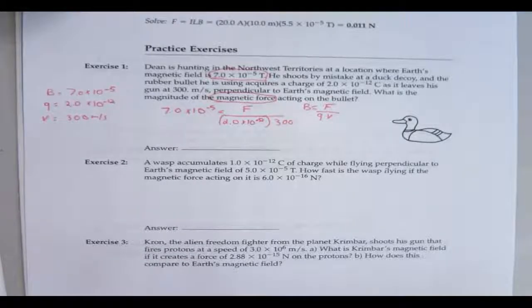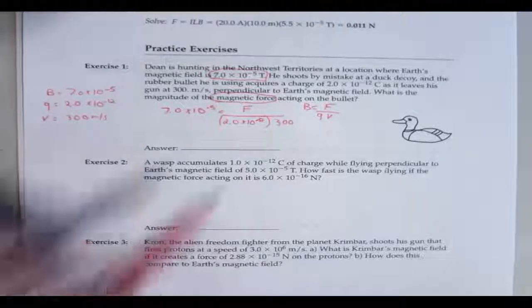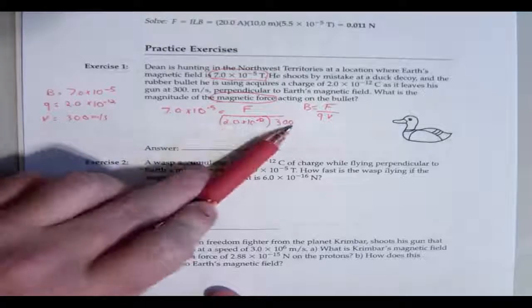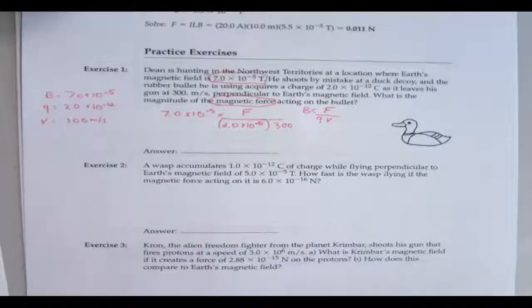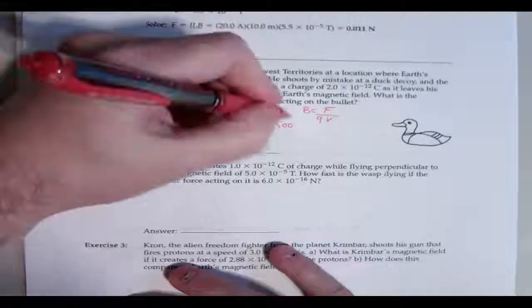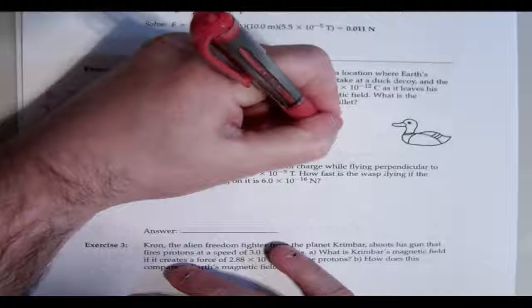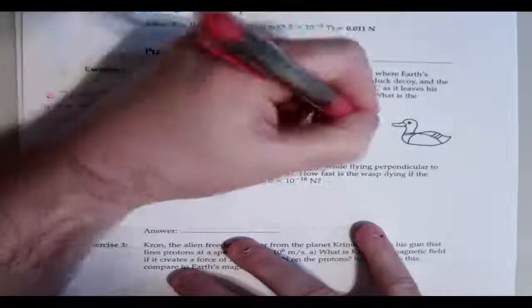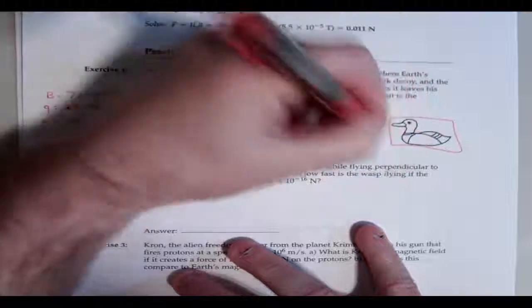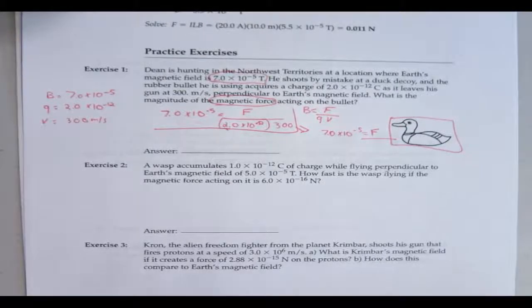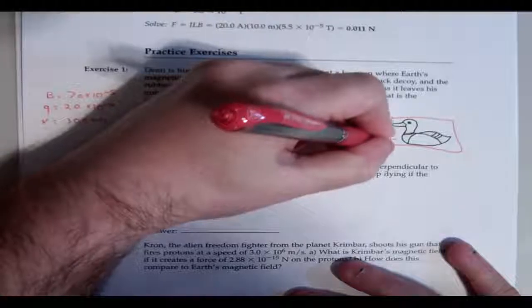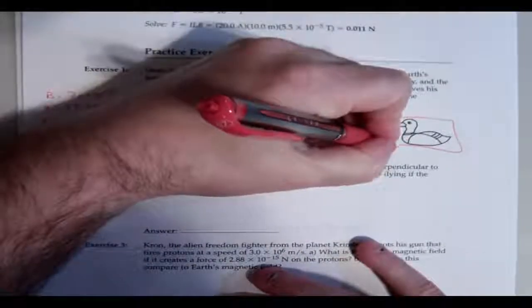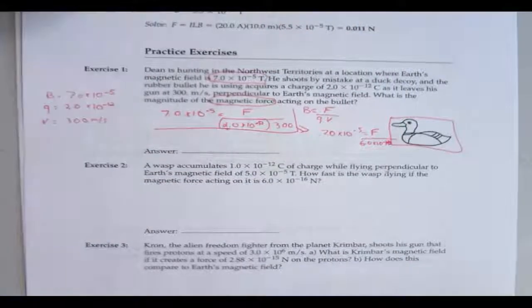At this point, let's do what we can before we have to move anything. That always makes it easier. So what we can do is Q times V, right? 2.0 times 10 to the negative 12 times 300. So we're doing charge times speed. We're going to rewrite it: 7.0 times 10 to the minus 5 equals, let's put this duck in a box, F over, and then you should get 6.0 times 10 to the minus 12. Actually, excuse me, 10 to the minus 10. I'm sorry. 6.0 times 10 to the minus 10.